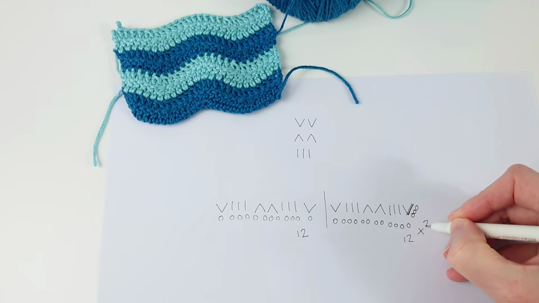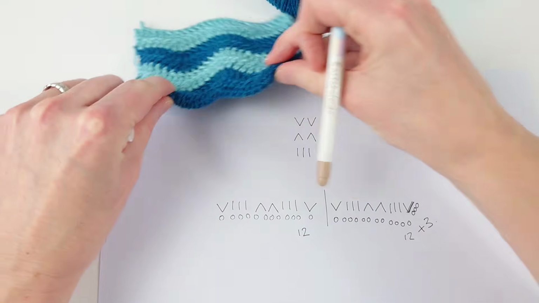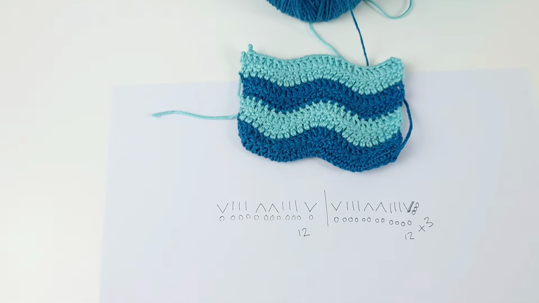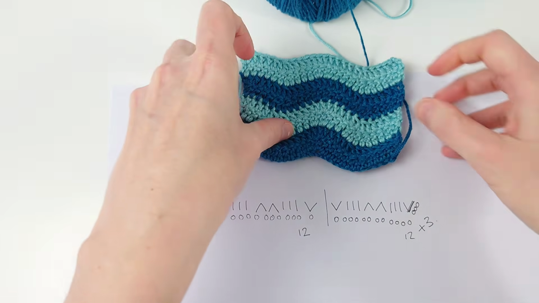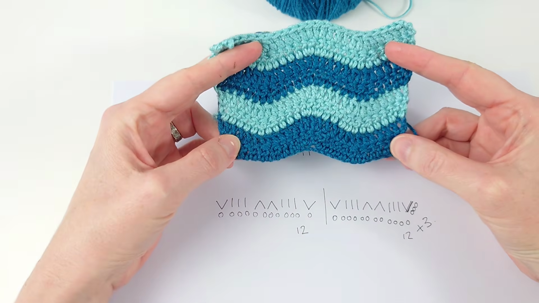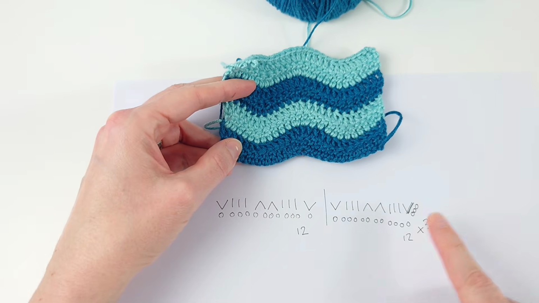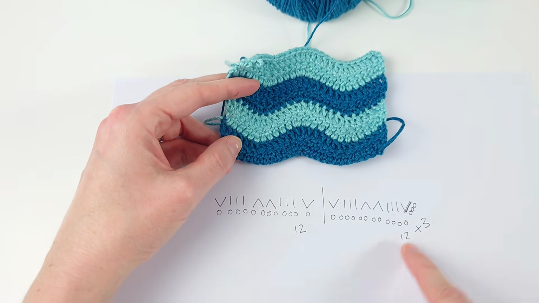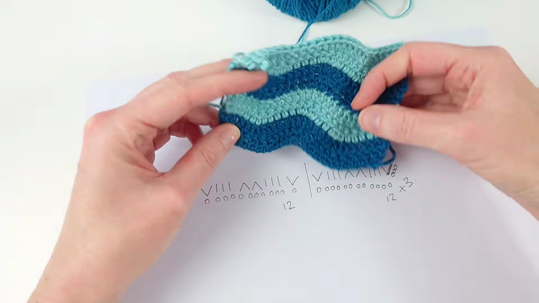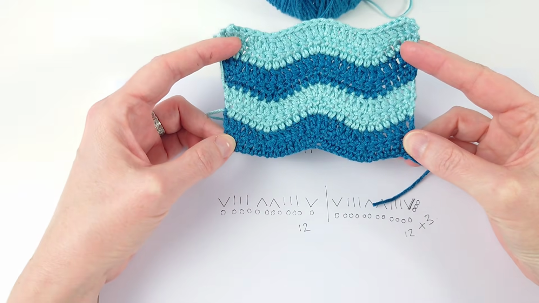So then we would add 3. So for this little swatch here, which is this exact pattern repeat, I did an initial chain of 12 plus 12 plus 3, so that's 24, 25, 26, 27. So I chained 27 to begin.